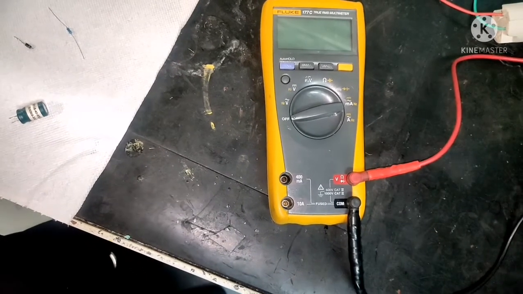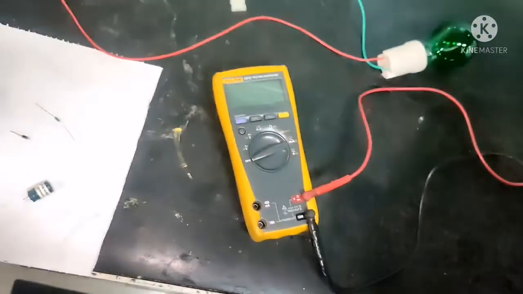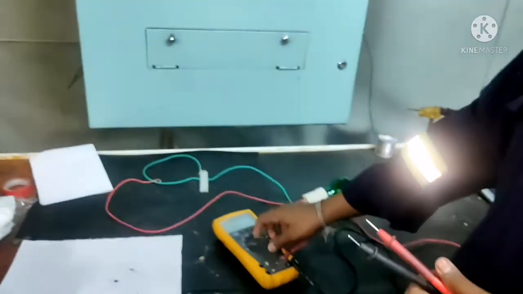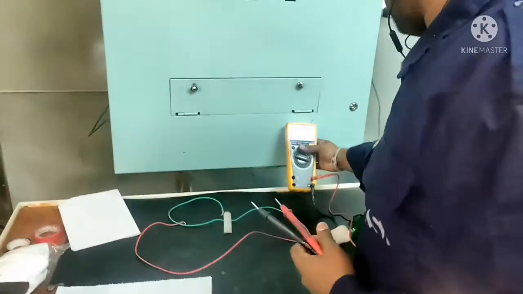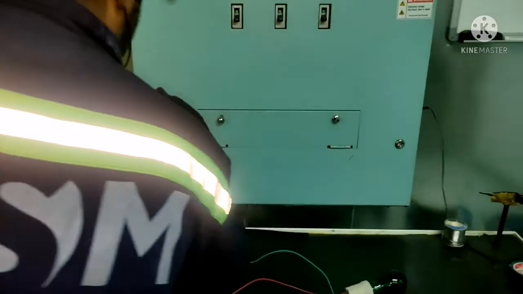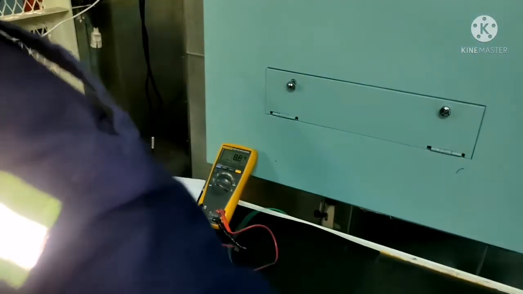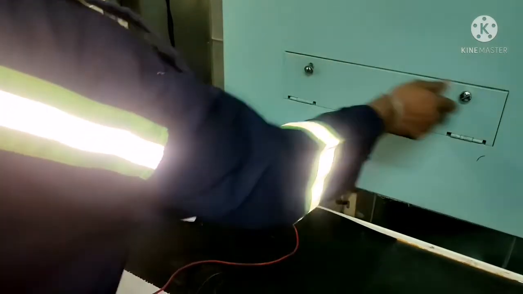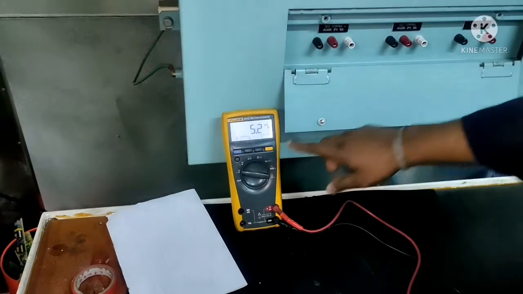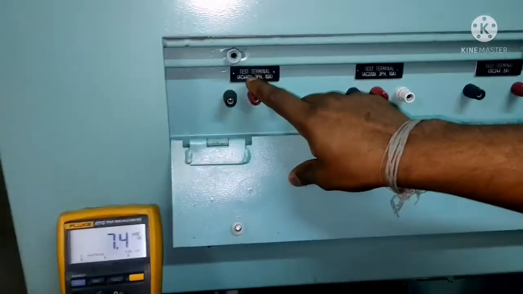Okay, now I will show you how to check the voltage. All we need to do is select the switch to voltage, and now we are in the electrical workshop. So I will use the test panel to do the checking of our voltage. I open the cover, and I have already selected the selector switch to voltage.